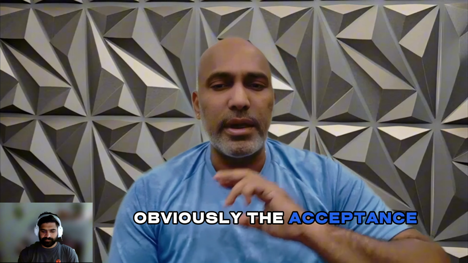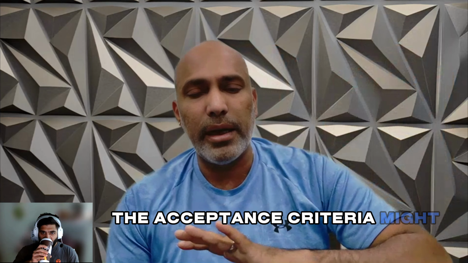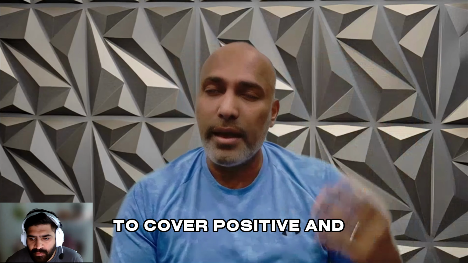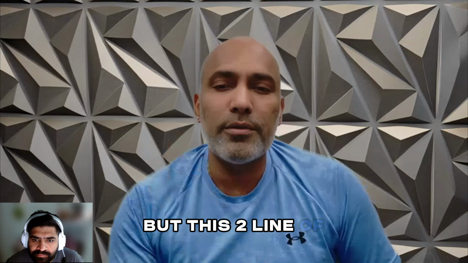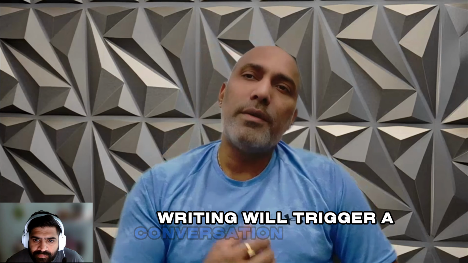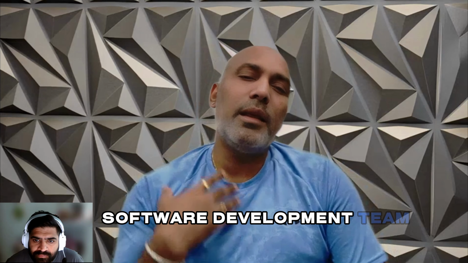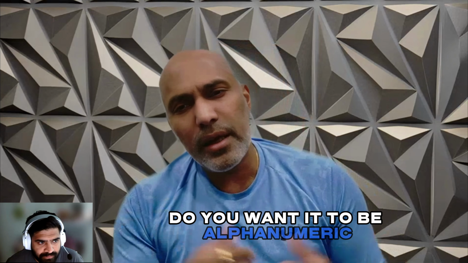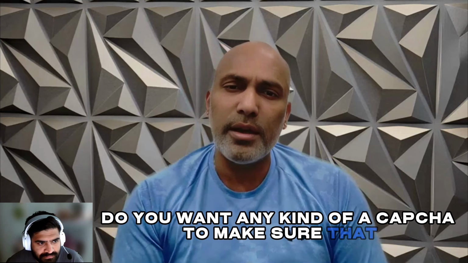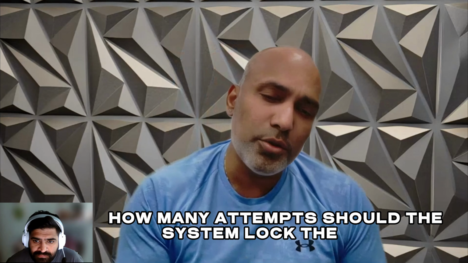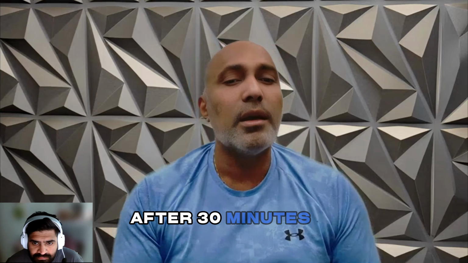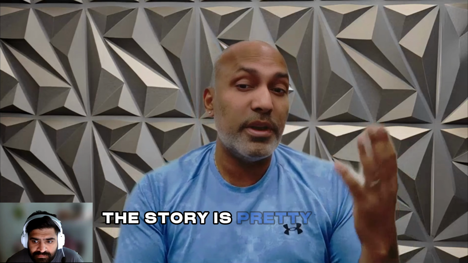Now, obviously, the acceptance criteria won't be that simple. The acceptance criteria might have 7 or 8 different items to cover positive and negative cases. But this two-line story will trigger a conversation between the software development team and the product owner. The team might ask: for the password, do you want it to be alphanumeric? Do you want any kind of captcha to make sure that you're not getting spammed? After how many attempts should the system lock the user? Do you want the account lock to be automatically reset after 30 minutes?